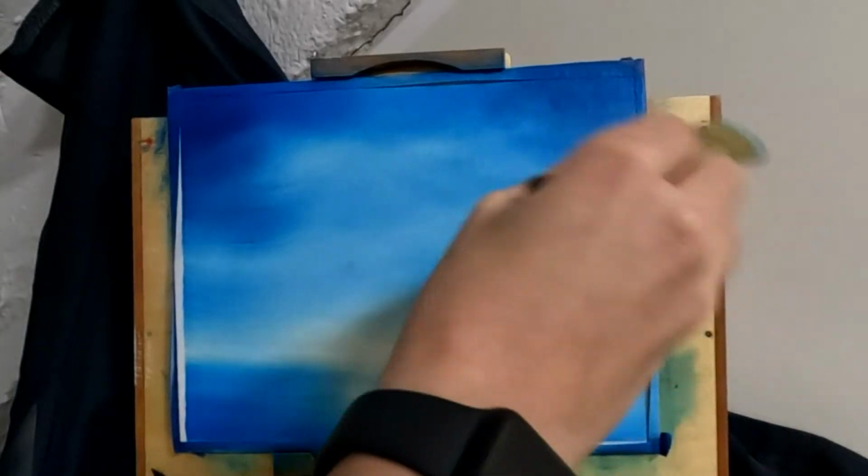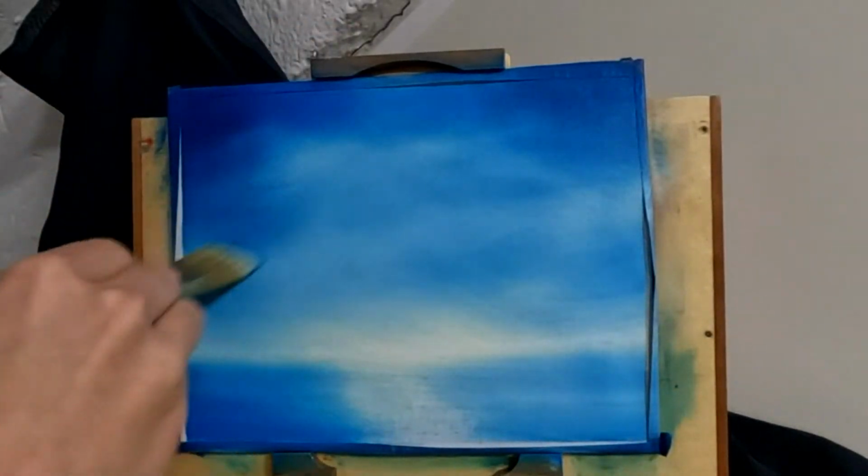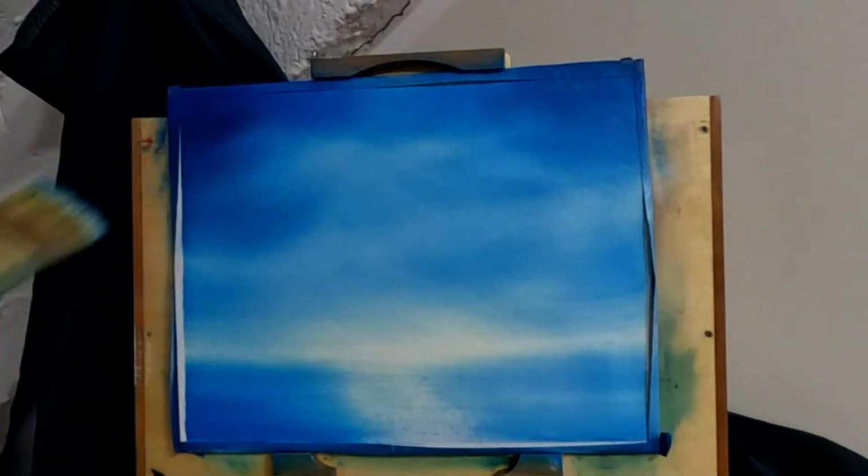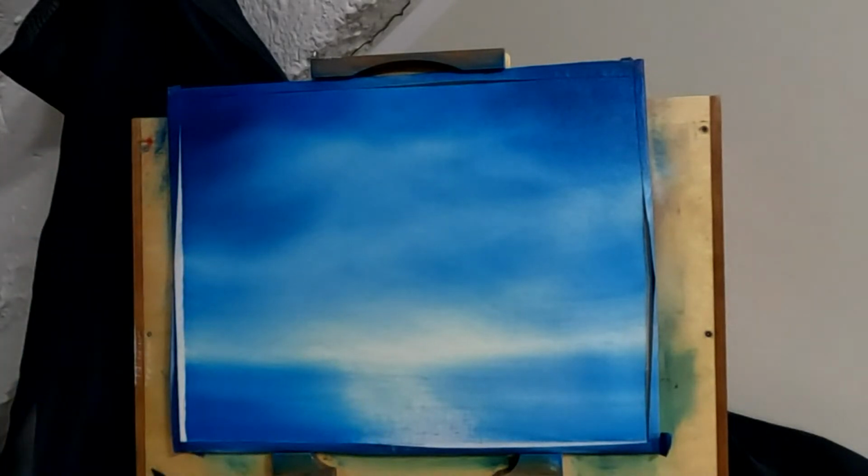And I'm not tapping it very well, so that's why I get all these big streaks. If you get big streaks like this, that's just you didn't tap the bristles into the paint super well. But that's an easy fix.